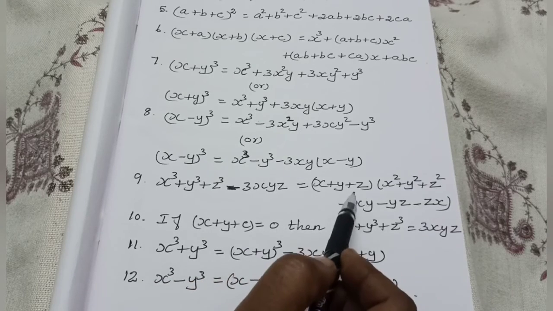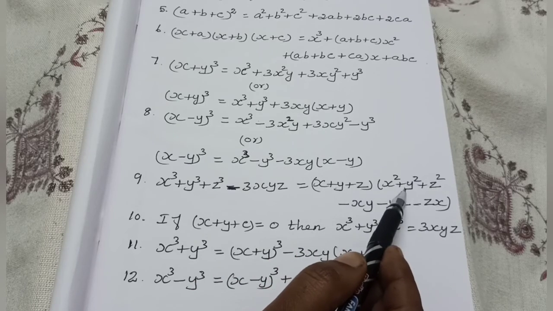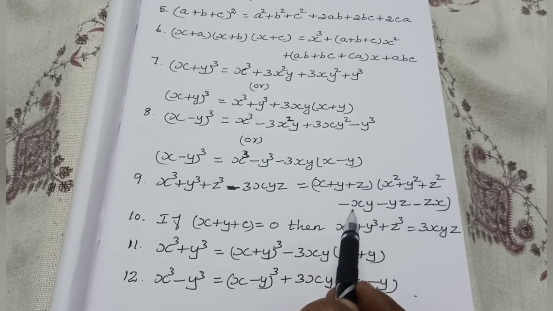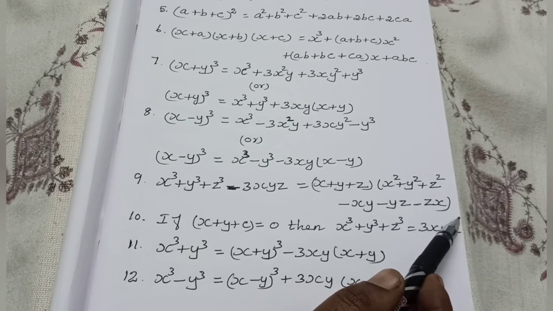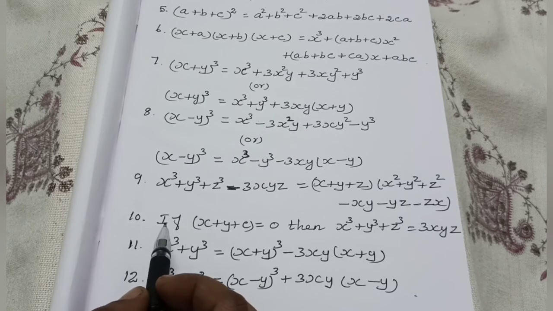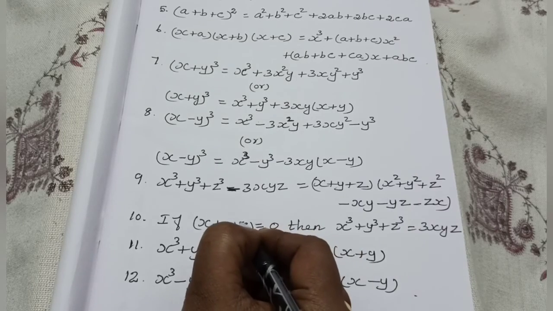That means, so then what's the formula? Here x plus y plus z into x square plus y square plus z square minus xy minus yz minus zx.